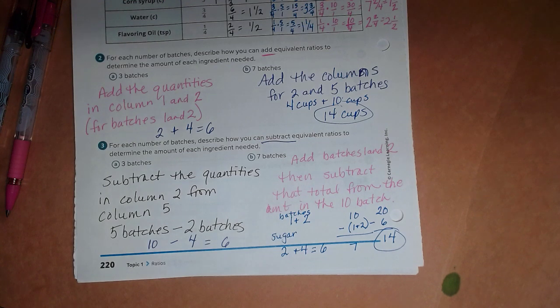I love math. If you like math, put a little smiley face down here. I'm not going to write it. I'm going to see if you heard what I said.